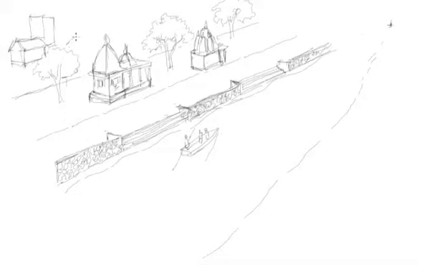And then more such buildings. So there is a small sort of village at the background. So you can just go on creating these small structures. And then show human figures.